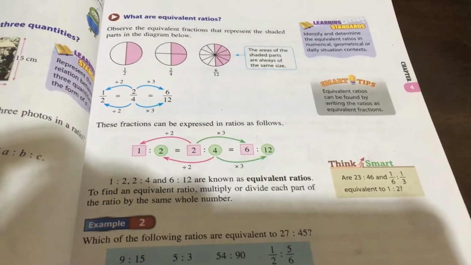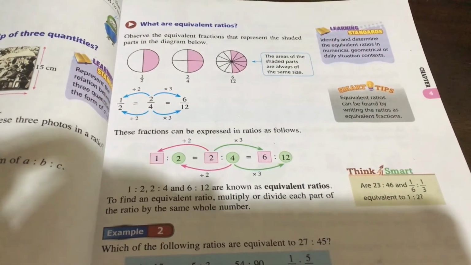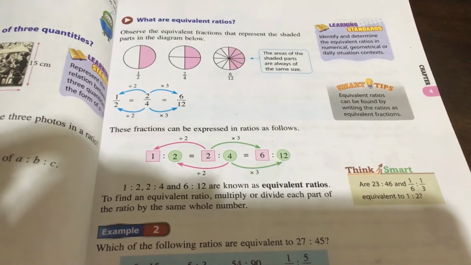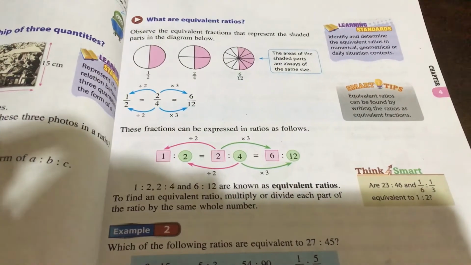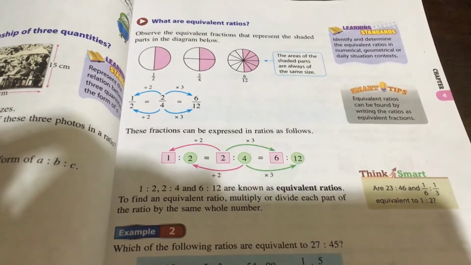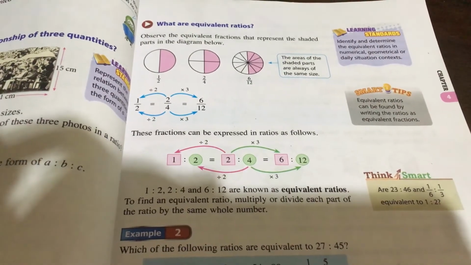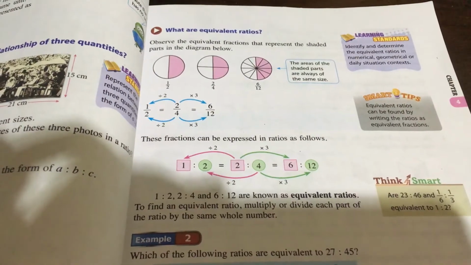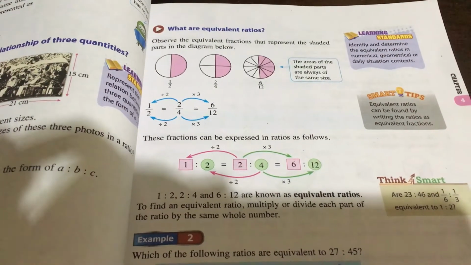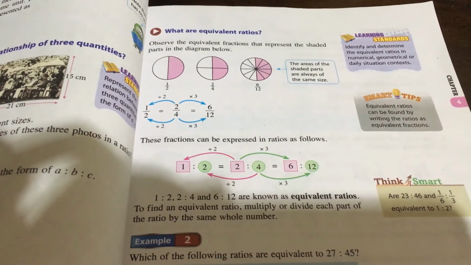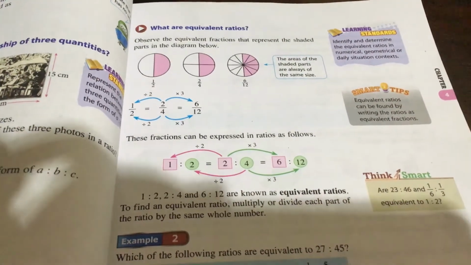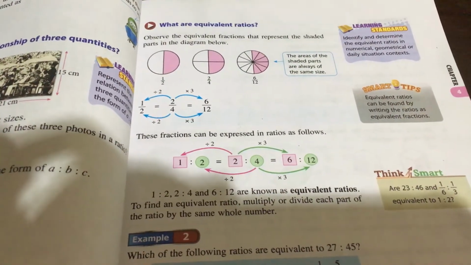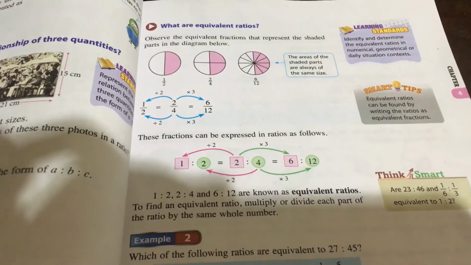Okay, so we move on to the next subtopic, which is equivalent ratios. Equivalent ratios are simply ratios that have the same value. You can see there, if I have 1 over 2, that would be equal to 2 over 4, and that would be equal to 6 over 12. So you can choose to multiply with any number you like, or you can choose to divide.